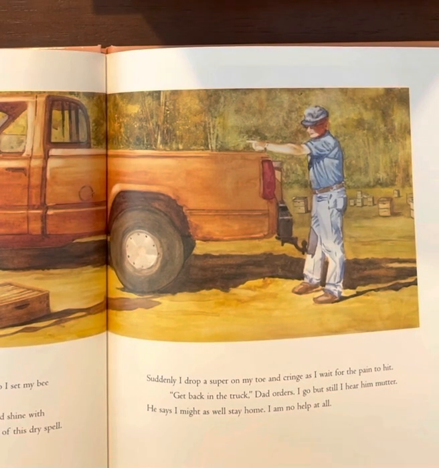Suddenly, I drop a super on my toe and cringe as I wait for the pain to hit. Get back in the truck, Dad orders. I go, but I still hear him mutter. He says I might as well stay home. I am no help at all.